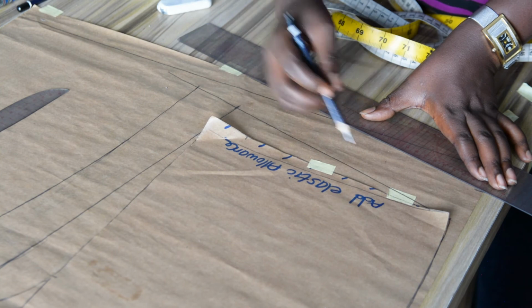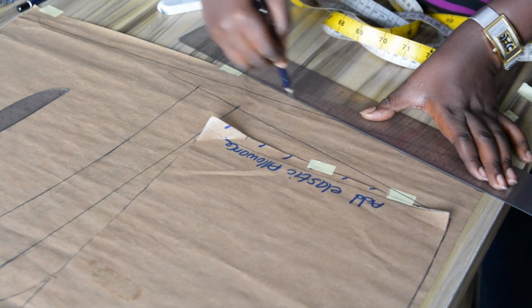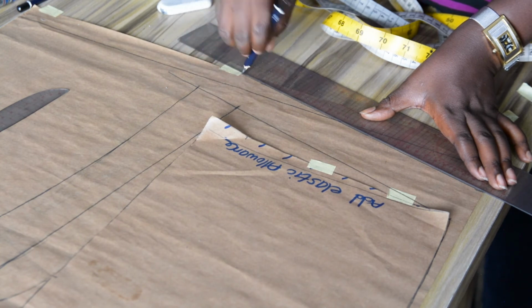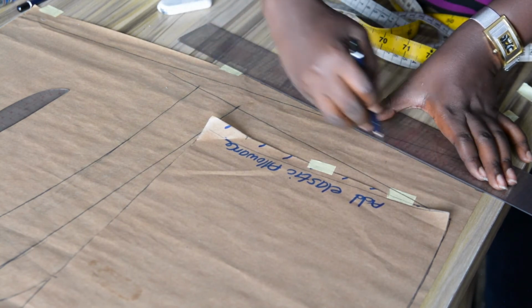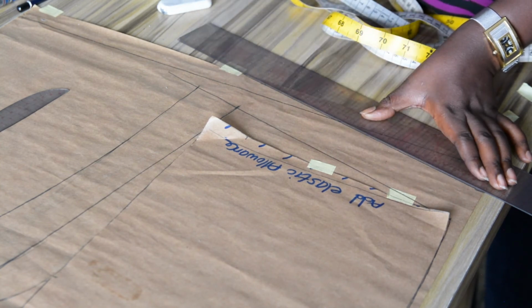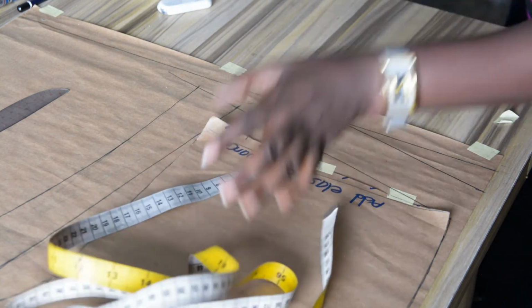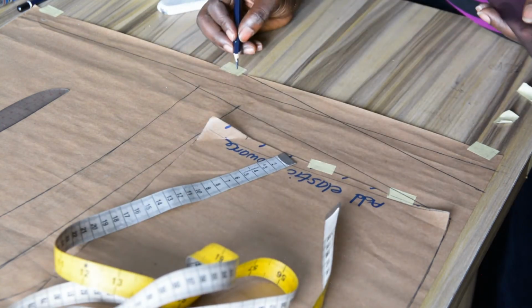For the front panel, you have to add this allowance as well, but I'll be doing it on the fabric. When I'm cutting out the fabric, that is when I will add the elastic allowance. So when you are drafting your front panel, don't add this allowance. You add it on the fabric. So I'll extend the crotch line to meet this point.